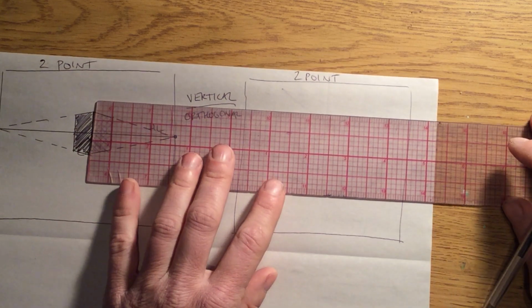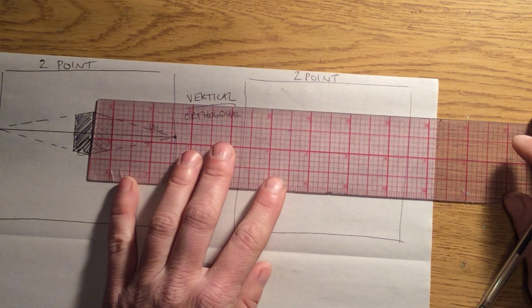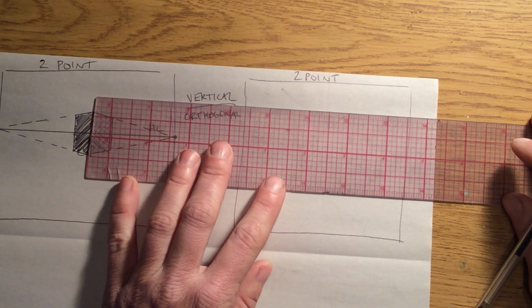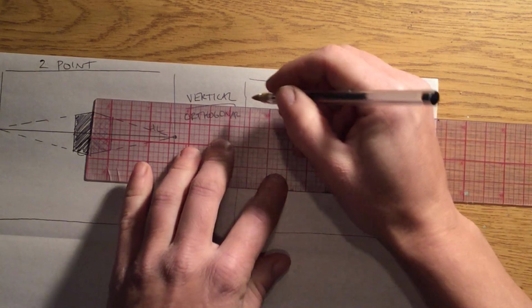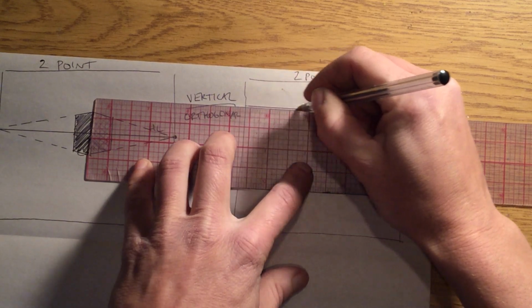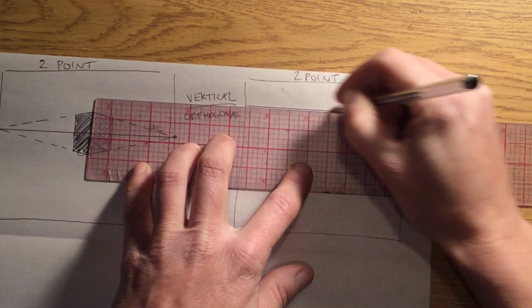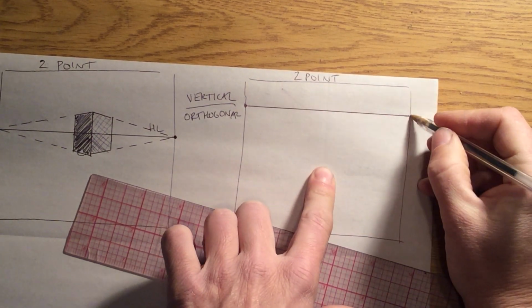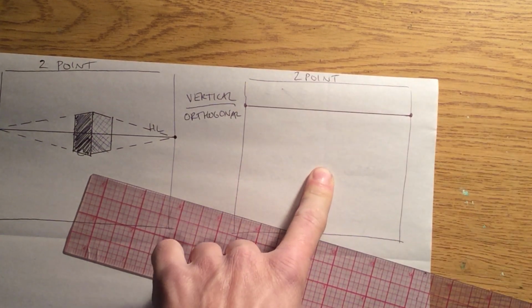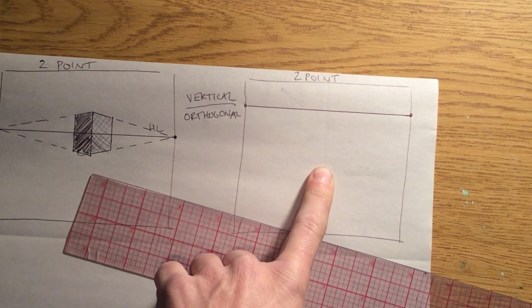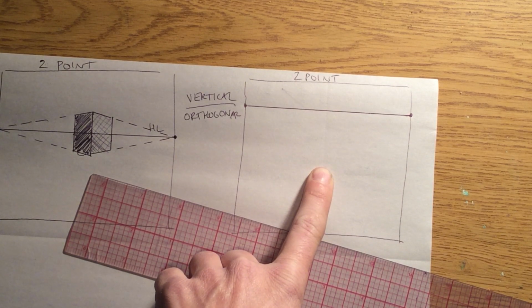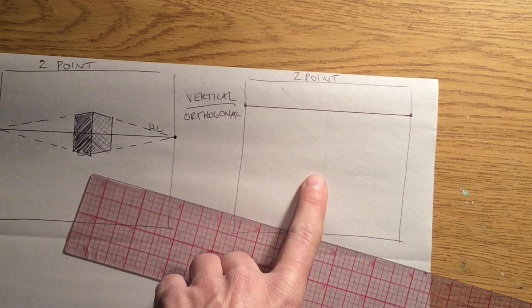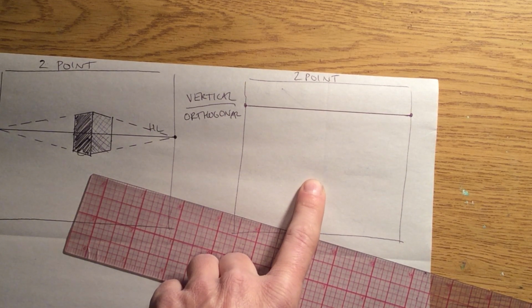Let's put the horizon line up higher. If the horizon line is higher, are we going to see the top or the bottom of the box? Because the box is going to be down here. Will we see the top or the bottom of the box? What do you think? It's down below us. If it's down below us, we're going to see the top of the box.